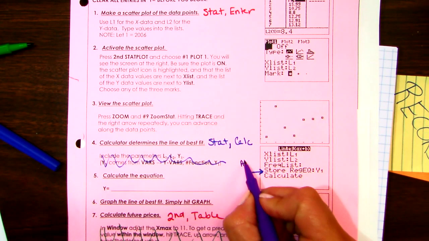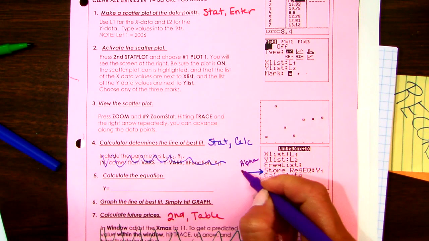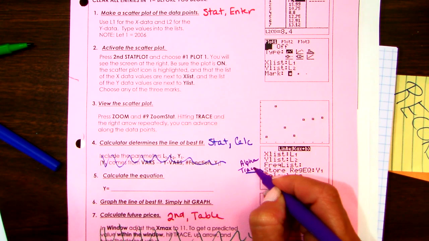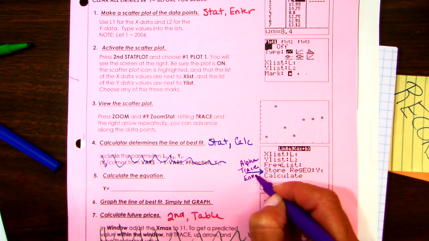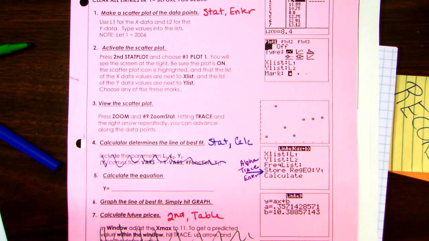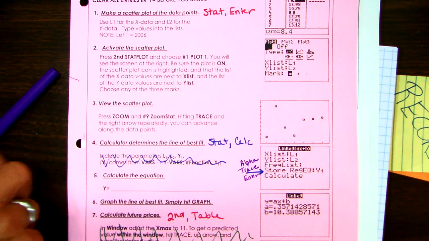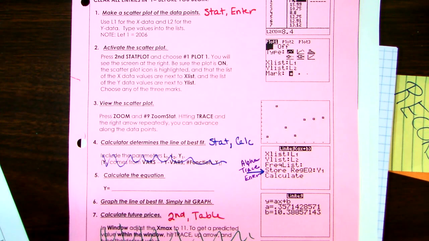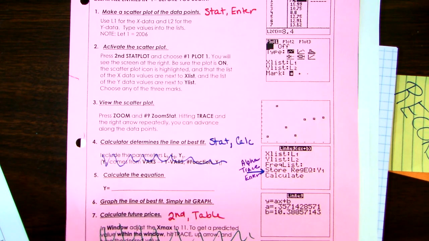It's alpha, which is the green button, and then trace, and then enter. It takes some practice, but we're going to do it tomorrow, too. Alpha, trace.